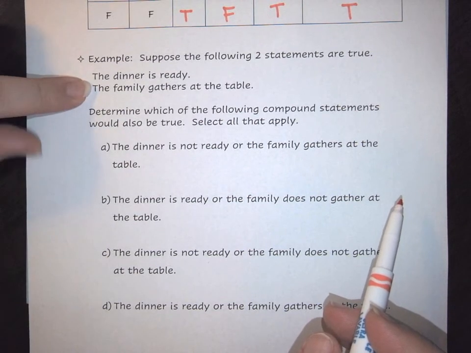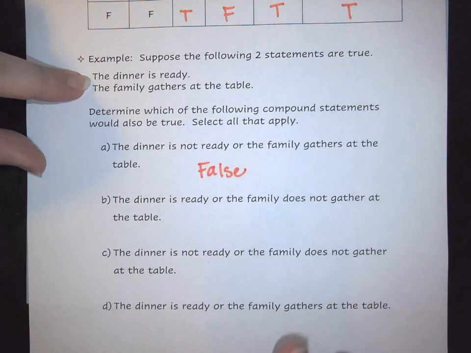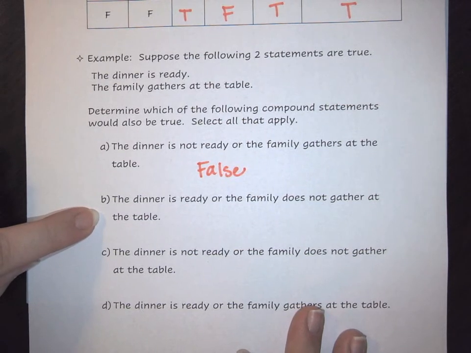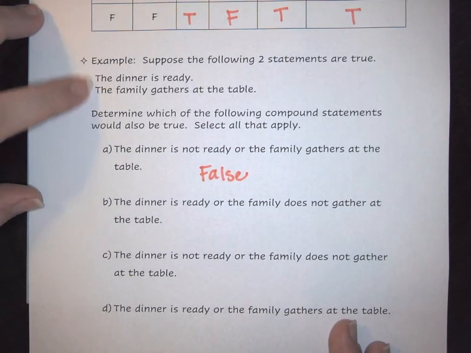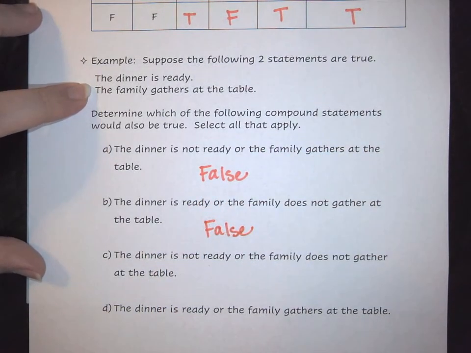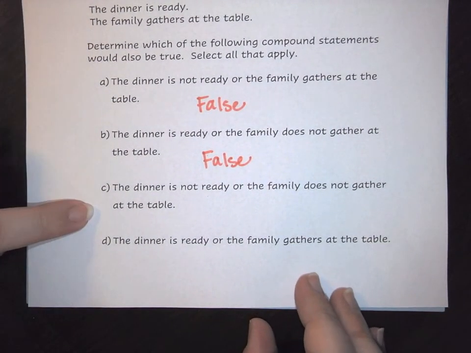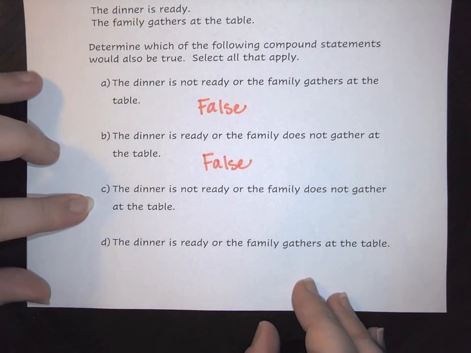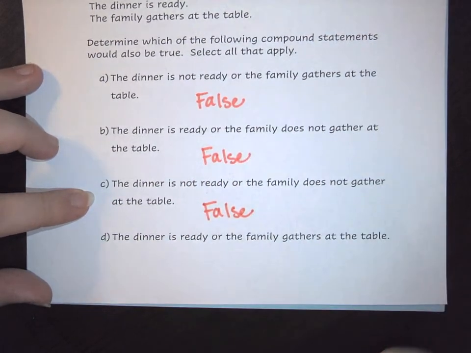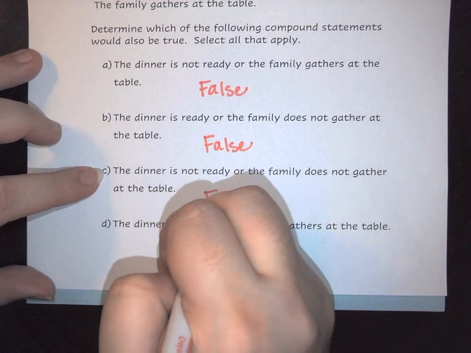So based on the sentence we've been given, this one would be false. The second one says the dinner is ready or the family does not gather at the table. And again, using these two sentences in the same way, we would have to say that this is false. Here we have the dinner is not ready or the family does not gather at the table. We would consider this one to be false. And the last one says the dinner is ready or the family gathers at the table. This would be true.